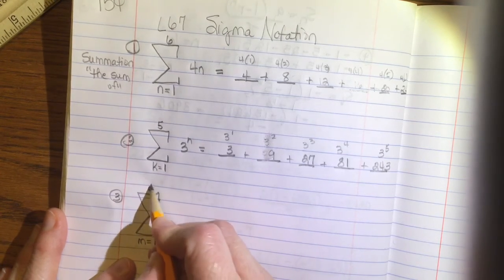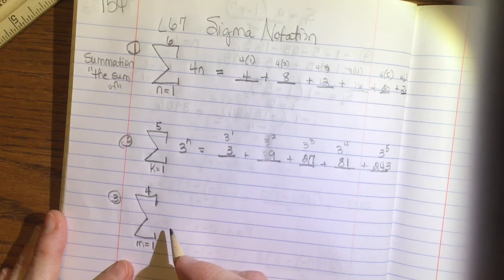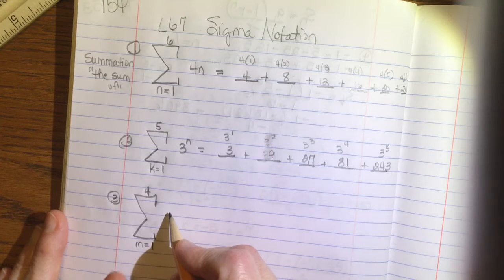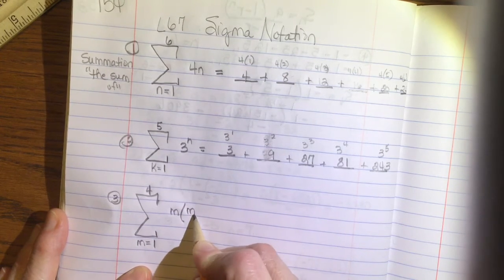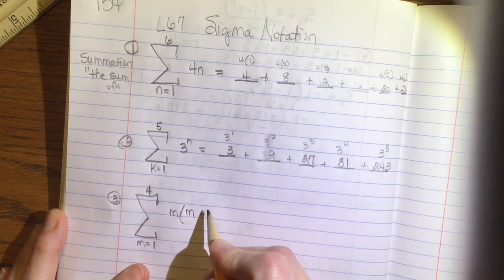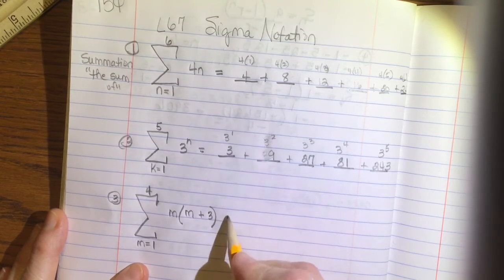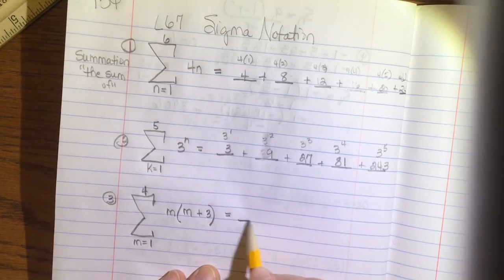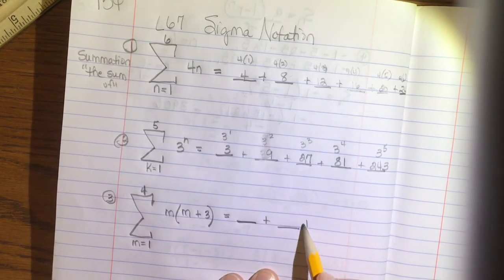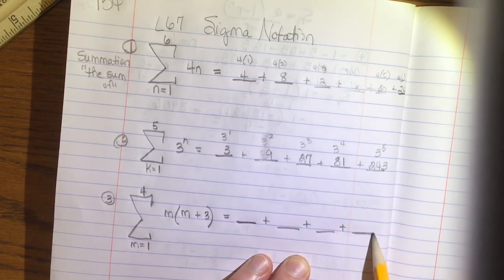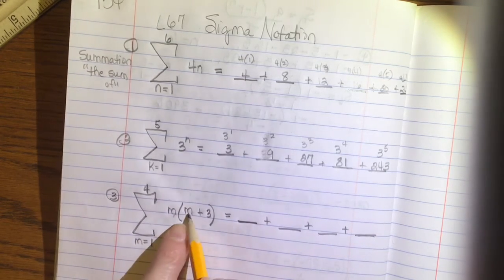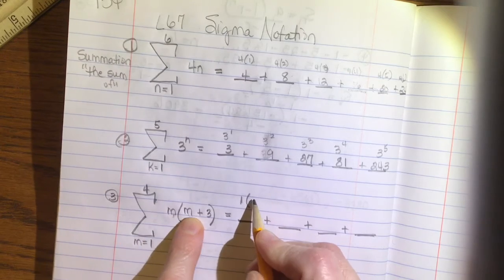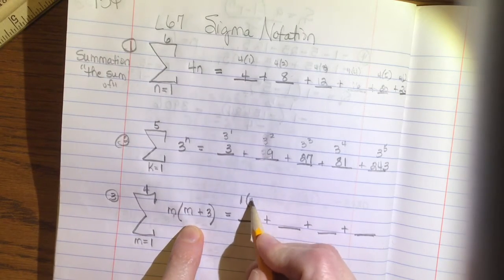Let's do m times m plus 3. Okay, we're going to do 4 of them: 1, 2, 3, 4. So my first term, I'm going to put 1 in for m here and here. So I'm going to have 1 times, if it's okay with you, I'll go ahead and do 1 times 4.